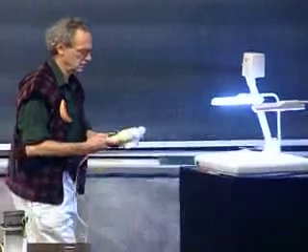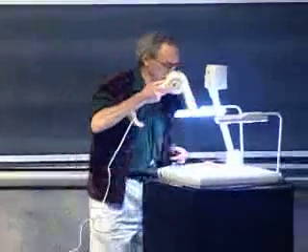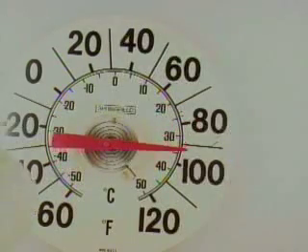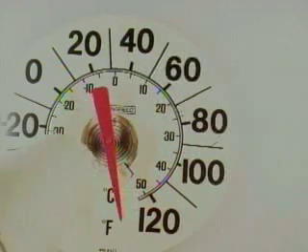I can heat it. My metal tightens up more.